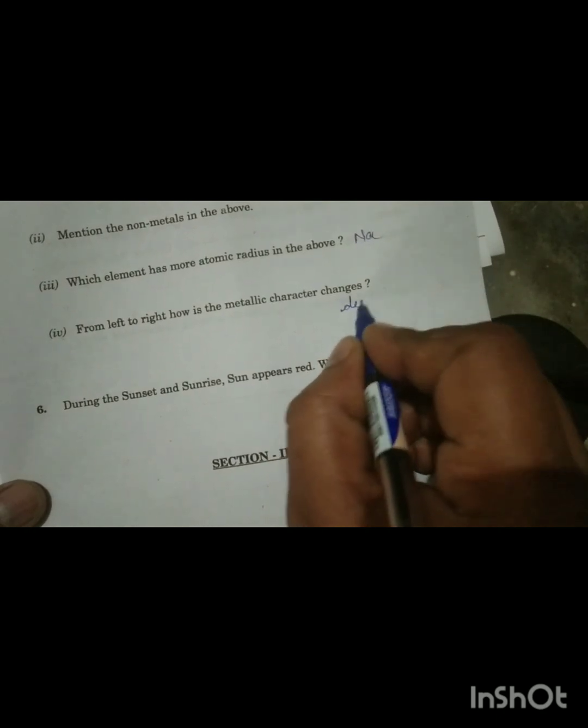The third question is: which element has more atomic radius in the above? As it decreases from left to right in the period, the more atomic radius is of sodium. Which is sodium. From left to right, how does the metallic character change? As we know, metallic character decreases. Metallic character decreases. Next.